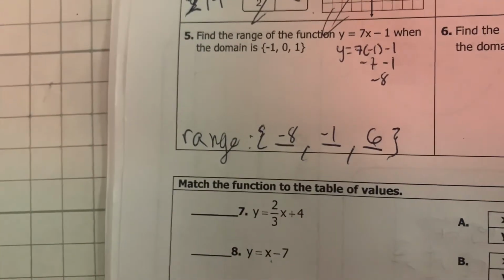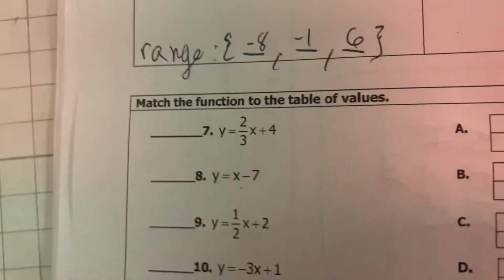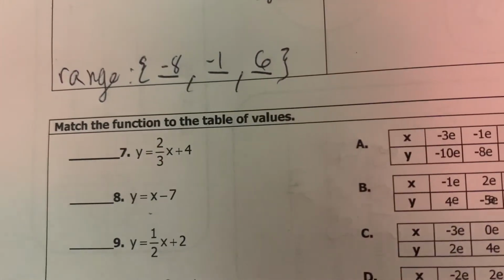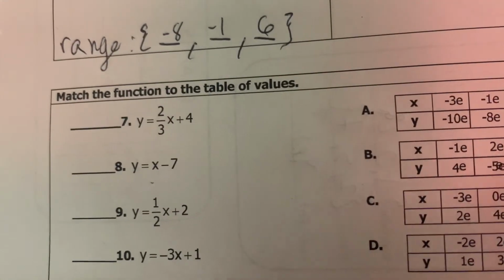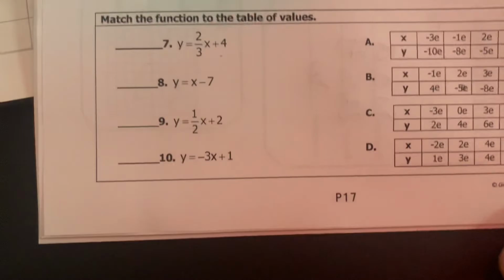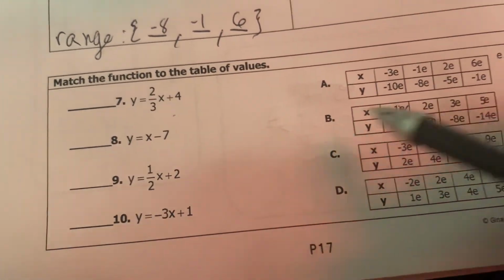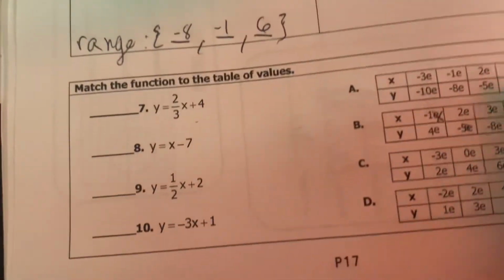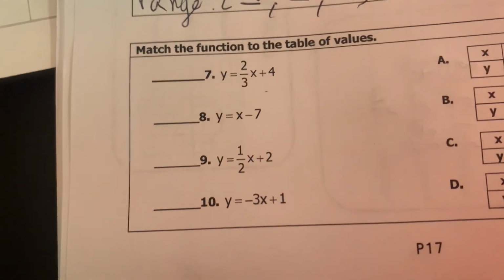And then the last type of problems I want to look at, they're asking you to match. So here it says match the function of the table to the table of values. On Delta Math, I give you a table, you got to match it with the equation. All you need to do is, if you don't know which one it is, take an x value, ignore these e's. So take -1, plug it in. Let's say this one, -1 minus 7 is -8. Does it match with that one? No. So A and B don't go together.